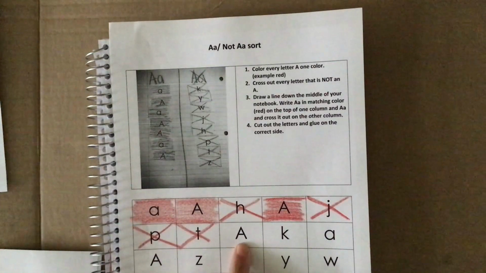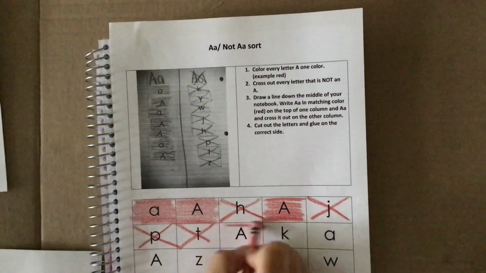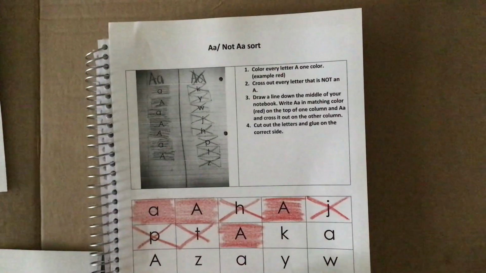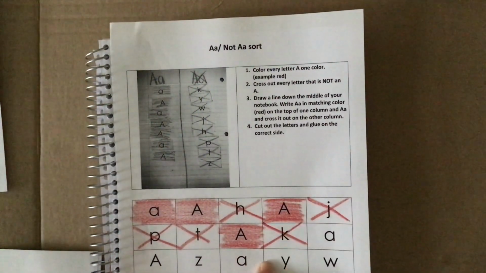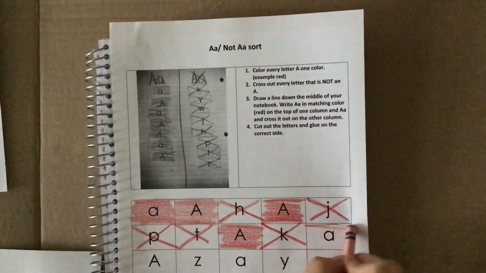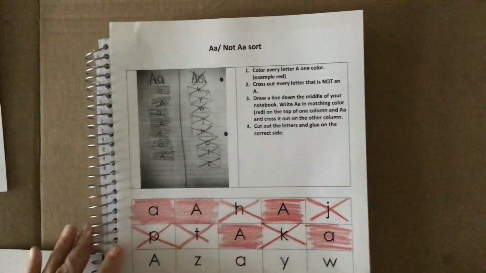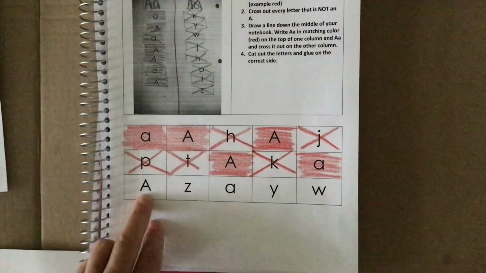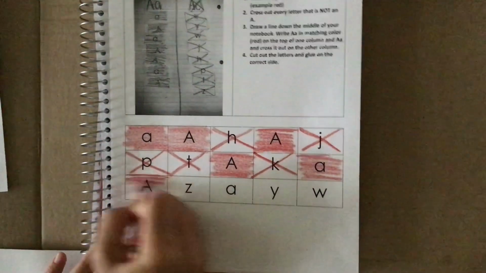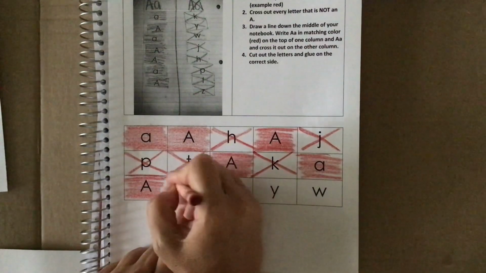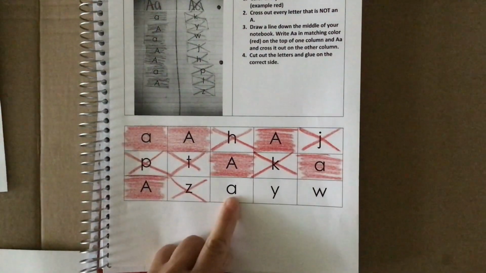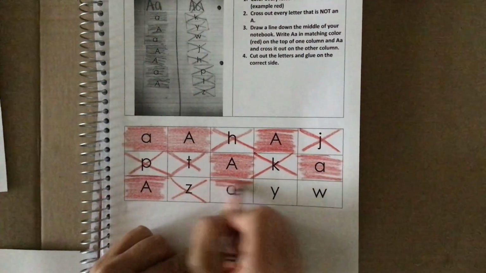Good. Is this a letter A? Yep, it's our uppercase, so we're going to color it. What about here? Nope. It's a letter K. You're going to put an X on. Yep, lowercase letter A. All right, what about here? Yes, it's an uppercase A. Nope, it's our letter Z, so we're going to put an X on it. Yes, lowercase a.